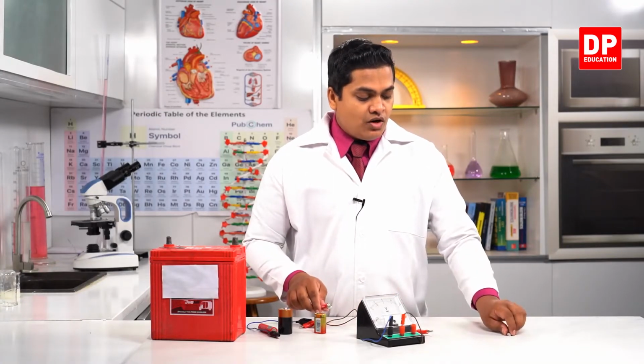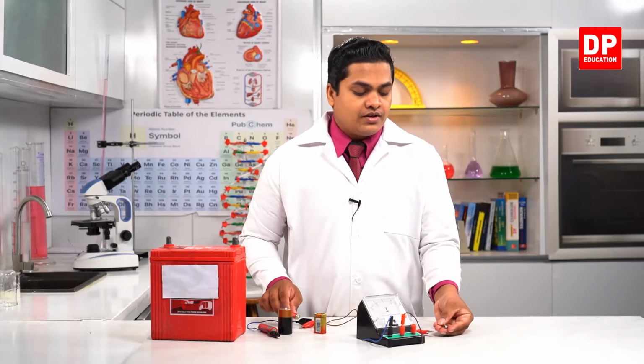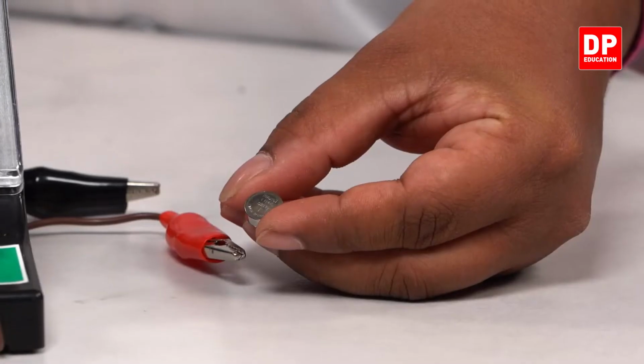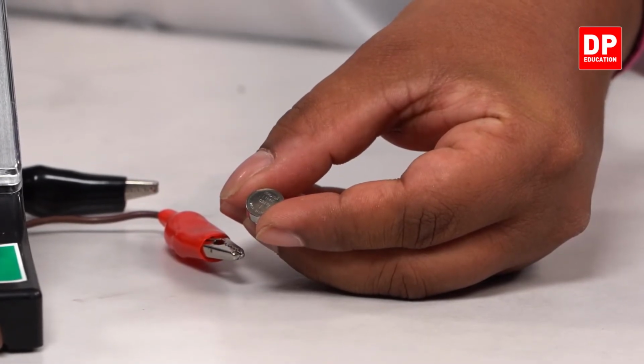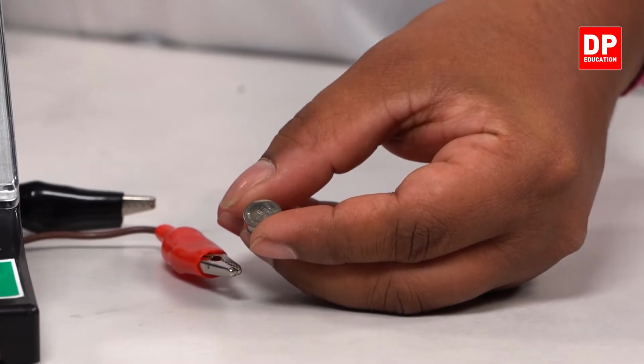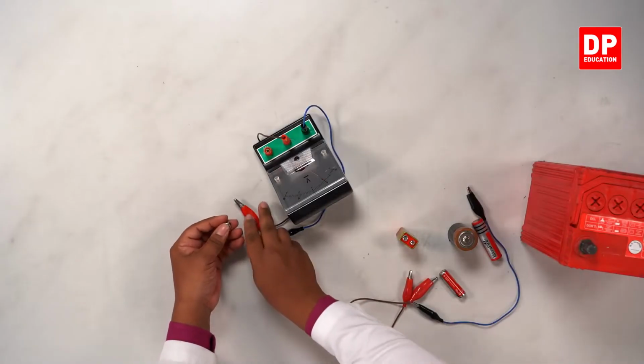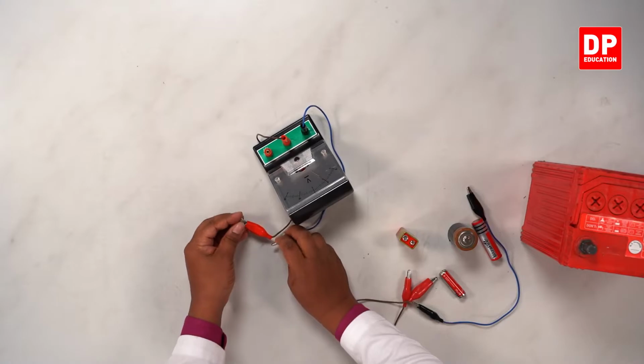Then I have a small button cell. Now let's measure the potential difference of this button cell as well. So once again, I'm going to measure.